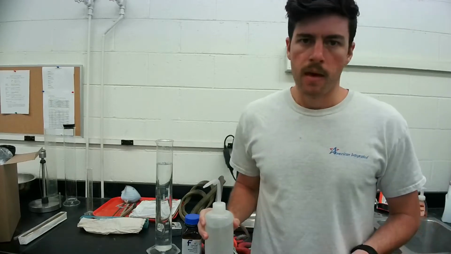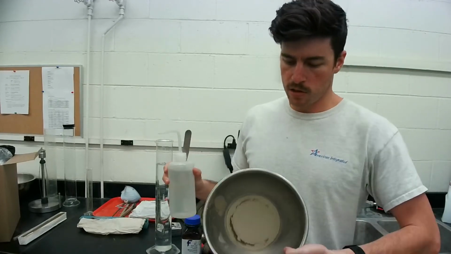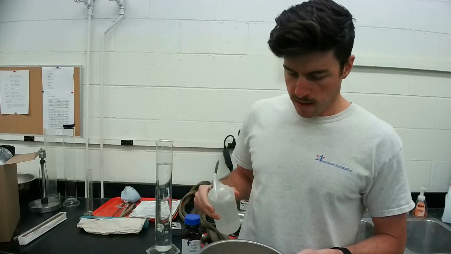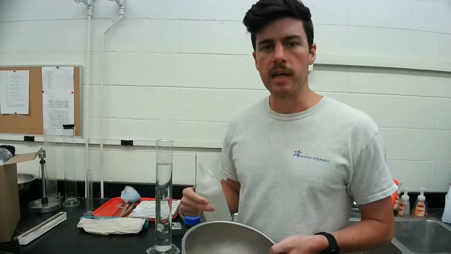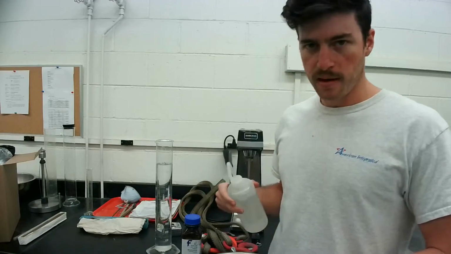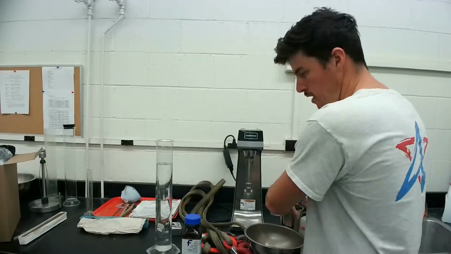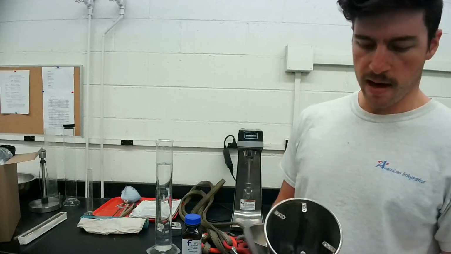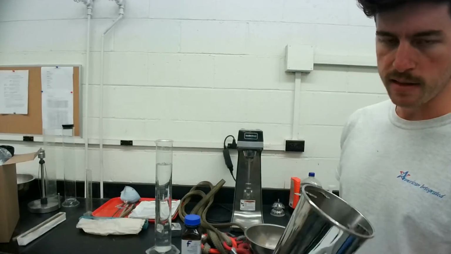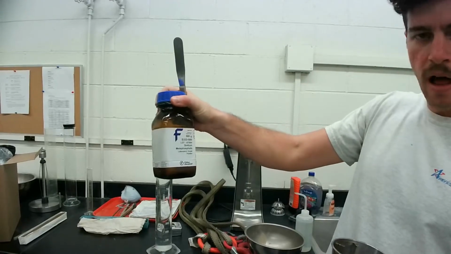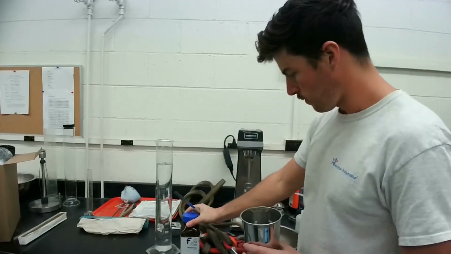Alright, I'm going to mix the soil with some deionized or distilled water until it becomes a smooth, thin paste. And then I'm going to wash it into the mixing cup we have here. And then I'm going to add the deflocculating agent along with that.